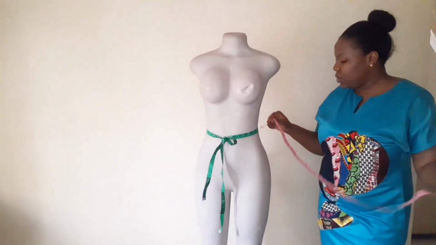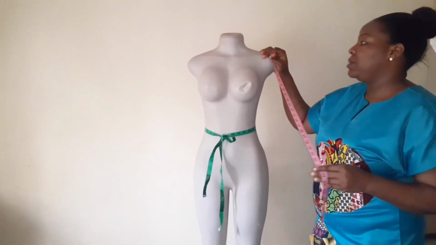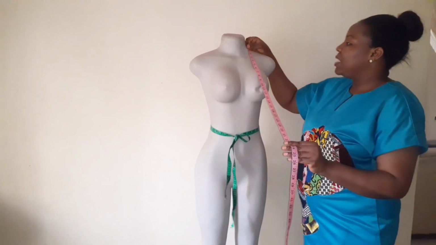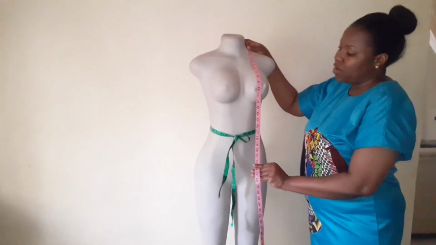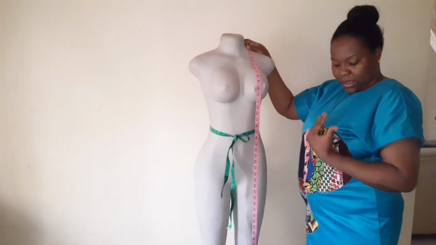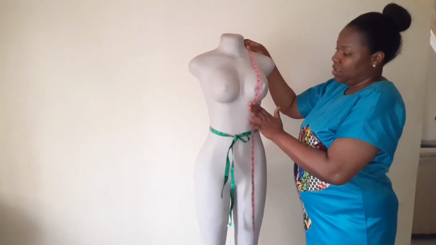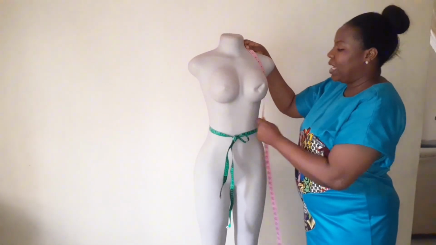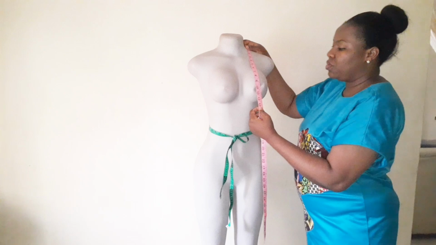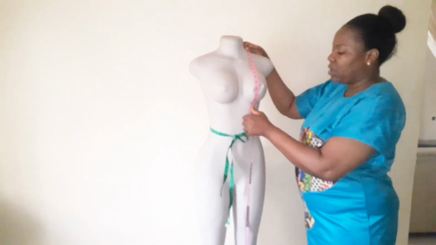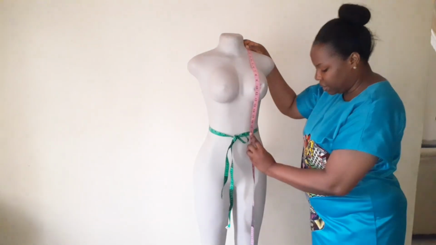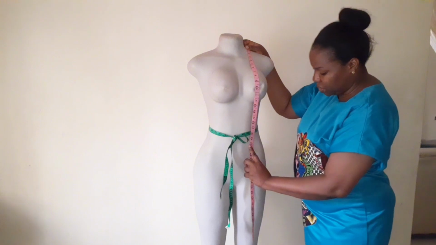Also take note that whenever you are taking your body measurements, you always keep your tape to run across the tilting of the breast. You don't do it this way or that way, no. You make it run through the natural course of the body contours. And then you take your measurement.